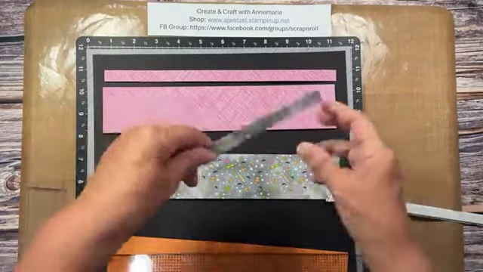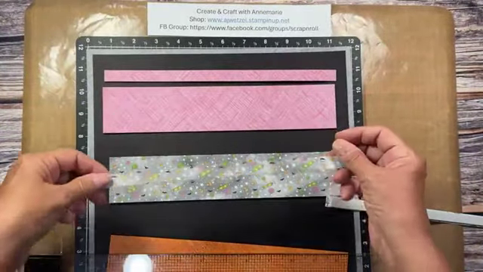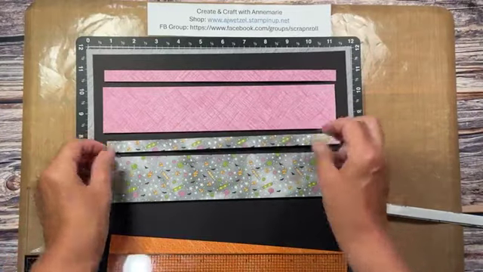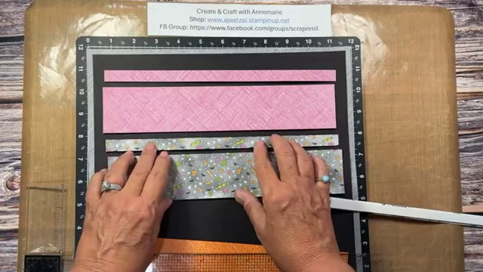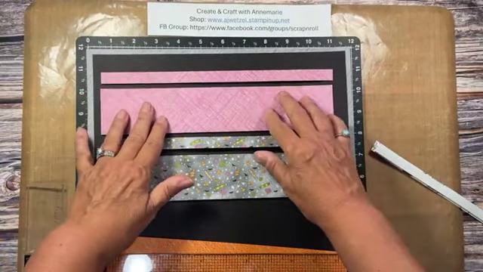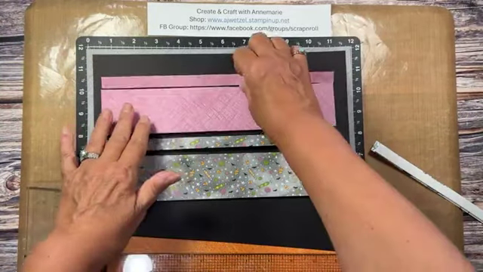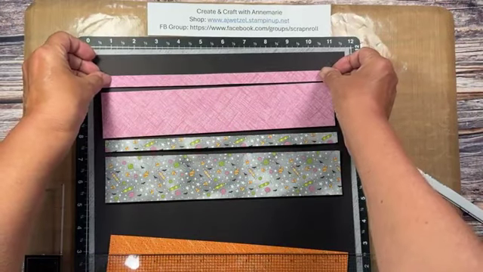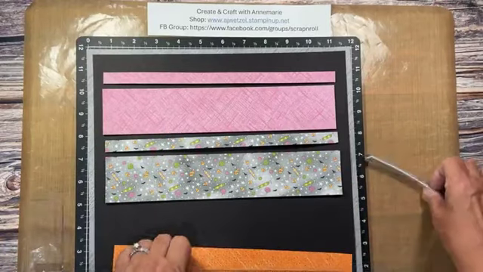And this, actually, again, you're probably thinking I'm crazy, but this has a pattern, right? So if you can see, I cut that just like that. So that's how I want to lay it. So you don't have to do that, but I'm weird like that. I need to have my patterns all lined up. This one I'm not so worried about as much because of the design. Okay.